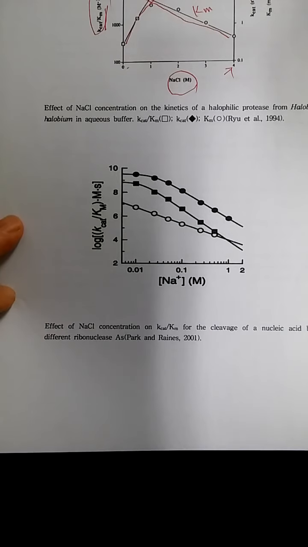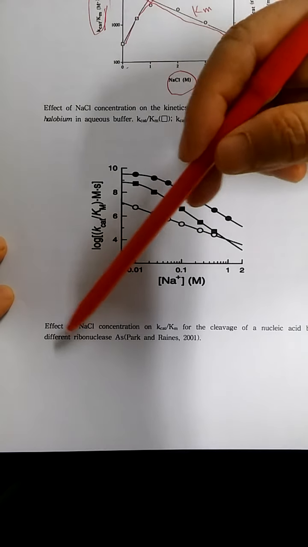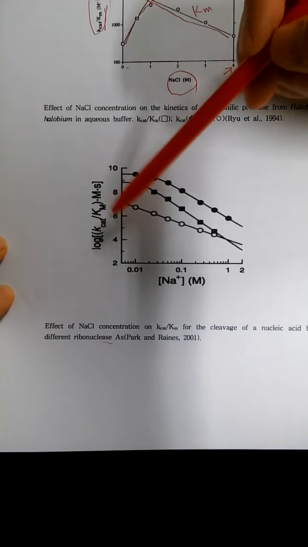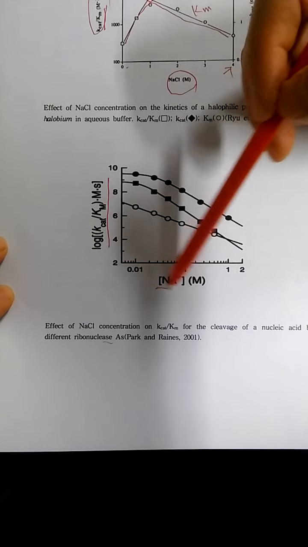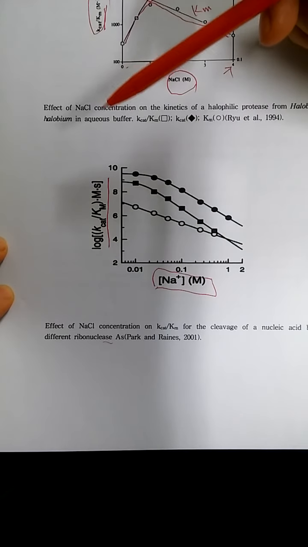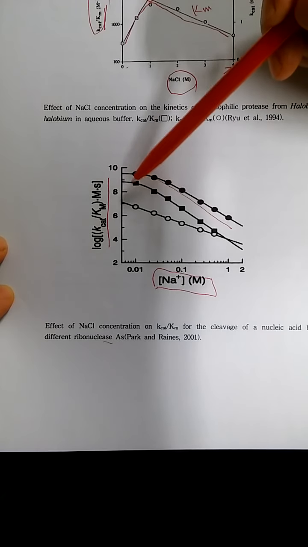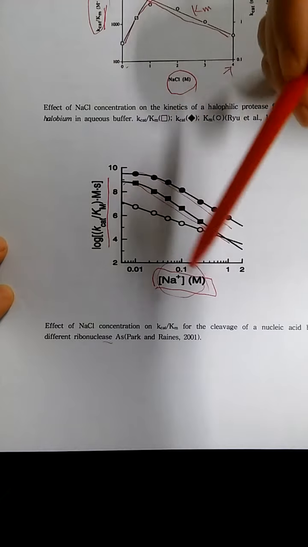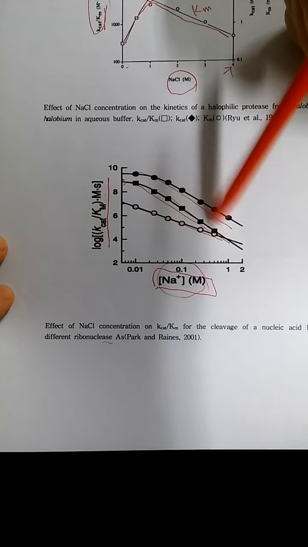Another example is for the enzyme ribonuclease, and they measured the kcat over Km value at different salt concentrations. You can see that as we increase the salt concentration, the kcat over Km value decreases.